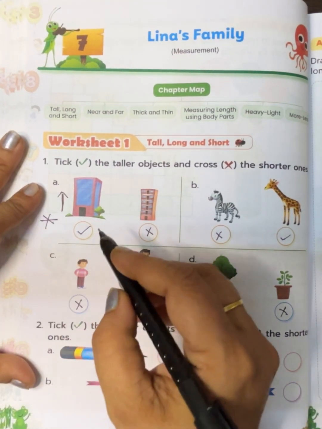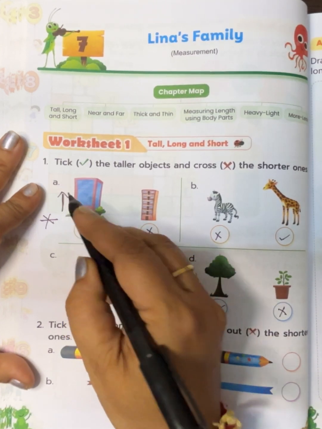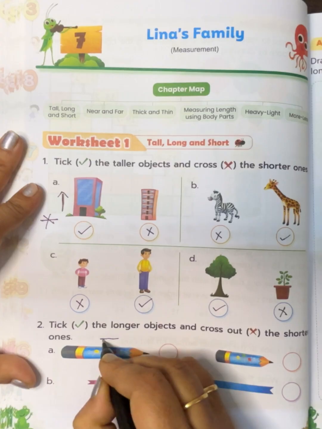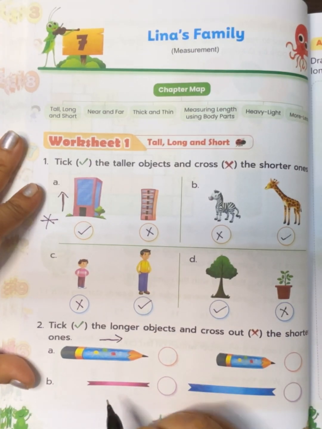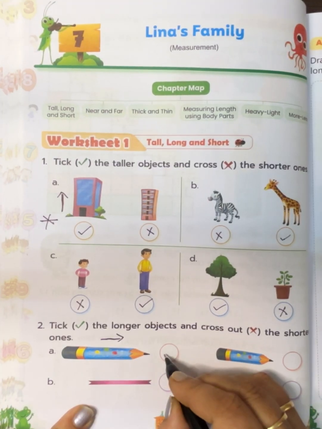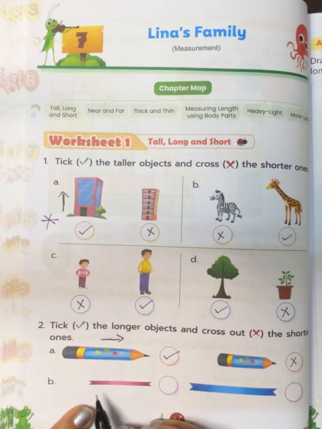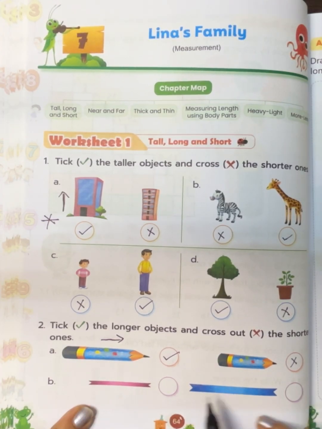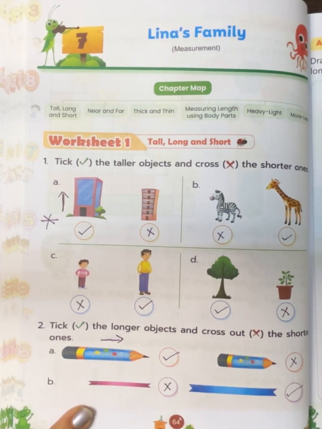Now, tick the longer objects and cross out the shorter ones. Here we spoke about tall, which is vertical. Now it is in the horizontal way. Long is this way, okay? Yes, children. Amongst these two pencils, which is long? This one. Cross out the shorter one. There is a ribbon given here, tape or ribbon, which is long? This one is long. This one is short. So we'll cross it out.